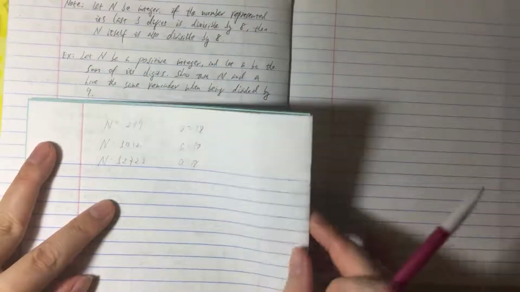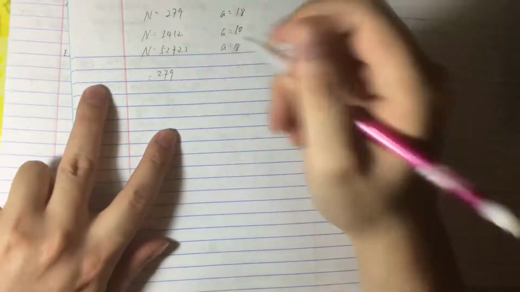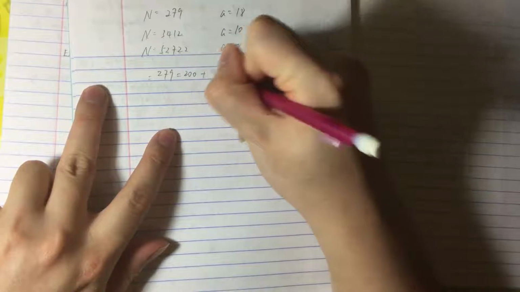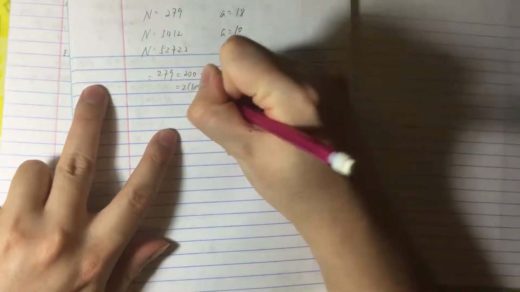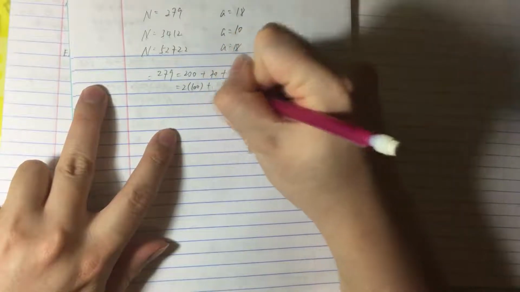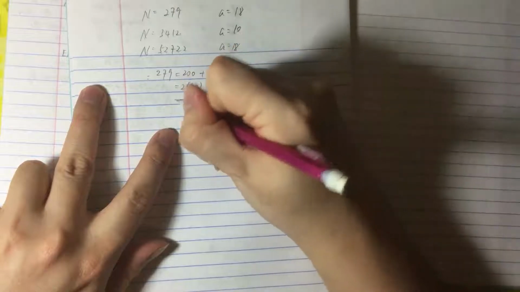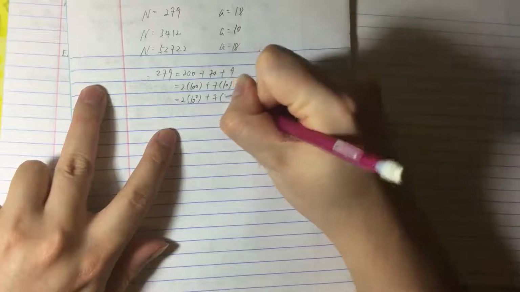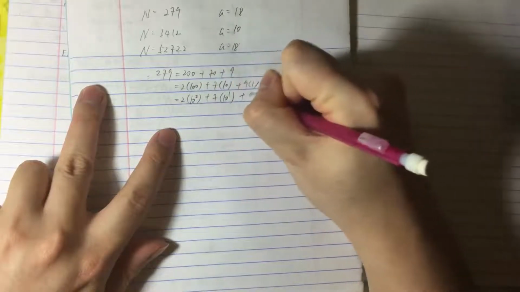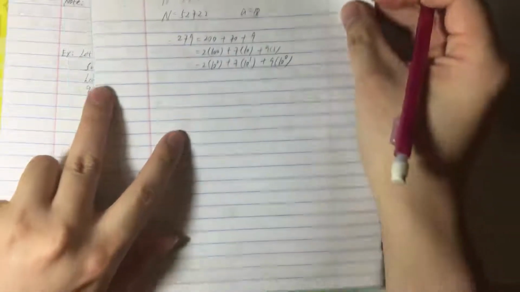Now let's try to prove it. Before we prove it, let me show you one thing. 279 can be written as 200 plus 70 plus 9, which means 2 times 100 plus 7 times 10 plus 9 times 1. It can be written as 2 times 10 squared plus 7 times 10 to the power 1 plus 9. I can write 1 as 10 to the power 0.